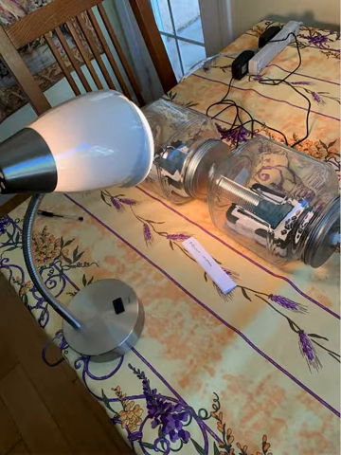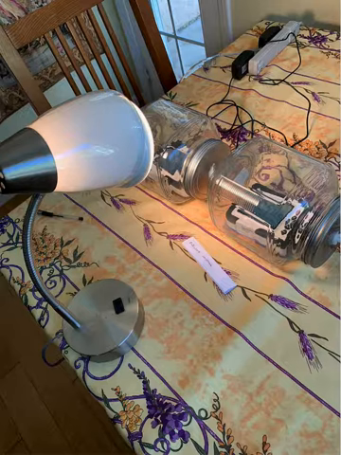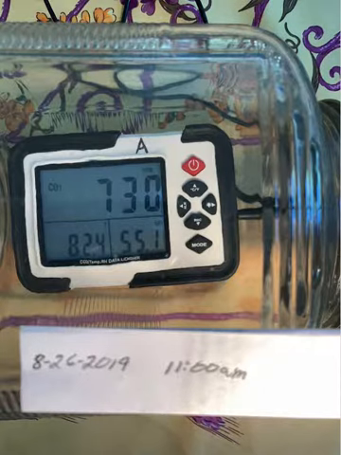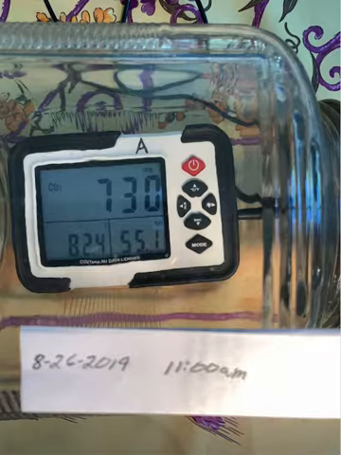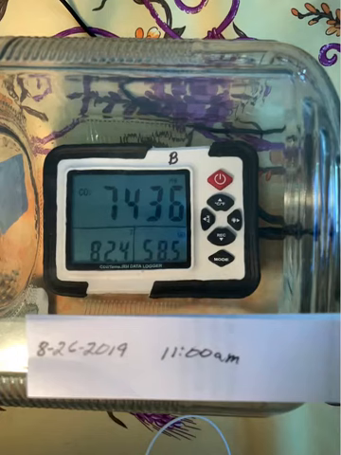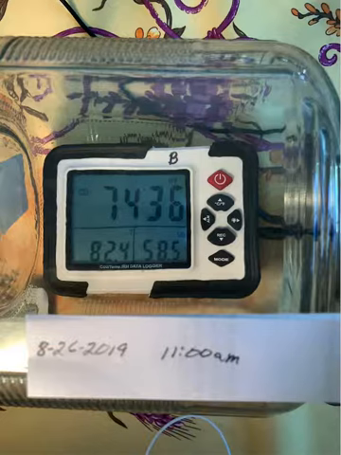In this picture, you can see the layout of the light and the two sealed containers, each with a CO2 monitor inside. 10 minutes after turning on the light bulb, it is now 11 o'clock. The temperature in container A has risen to 82.4 degrees. The temperature in container B, the high CO2 container, is also at 82.4 degrees.